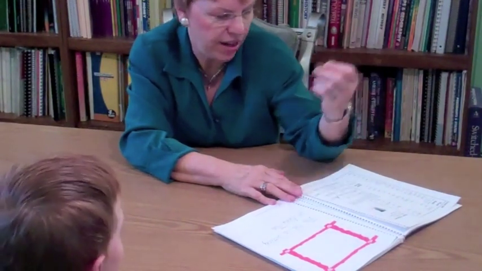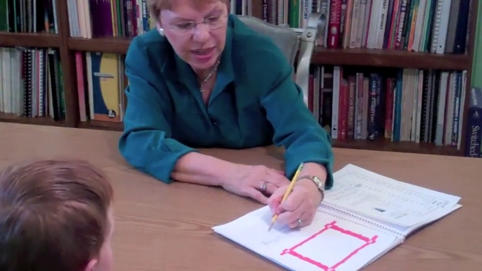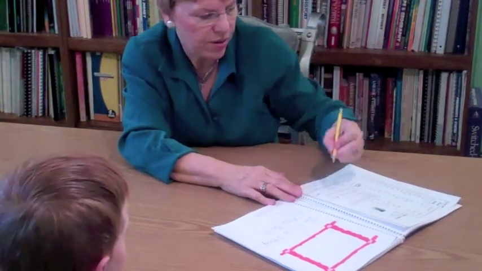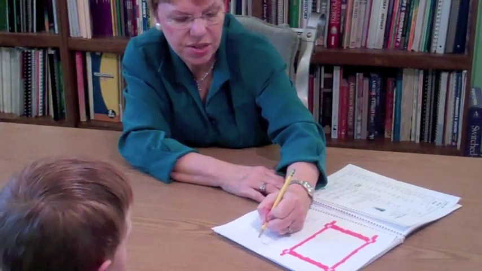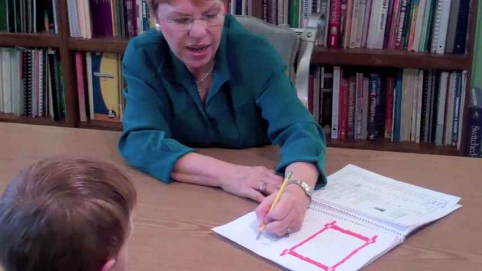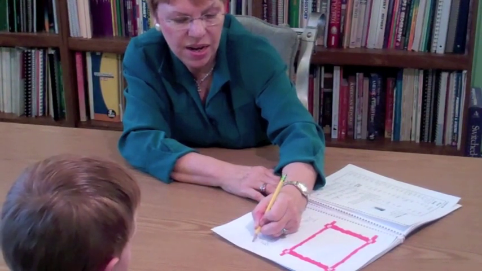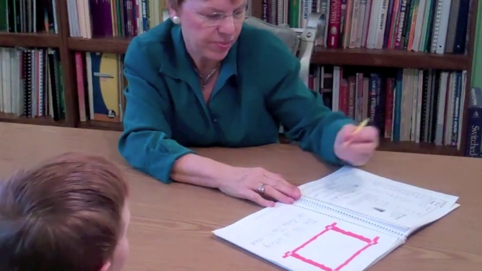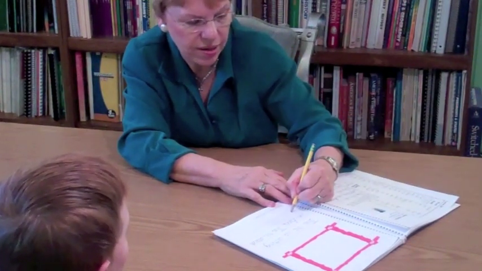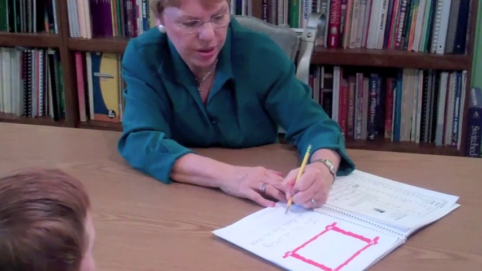Right. The tick. Let's see if we can figure out this word. And what's that word? Stands on Bob.